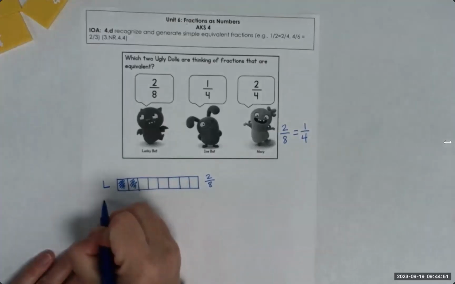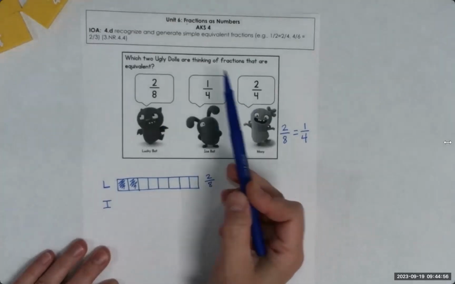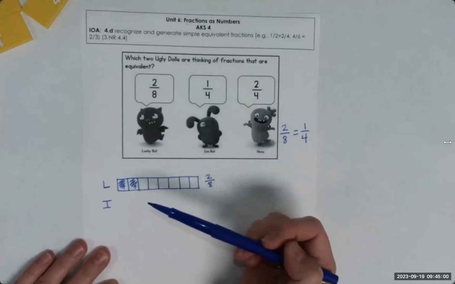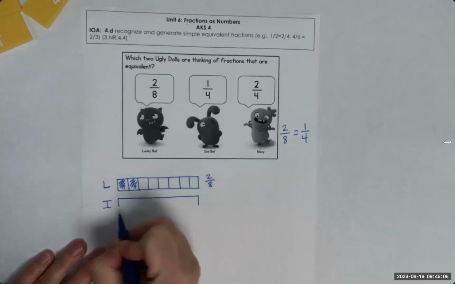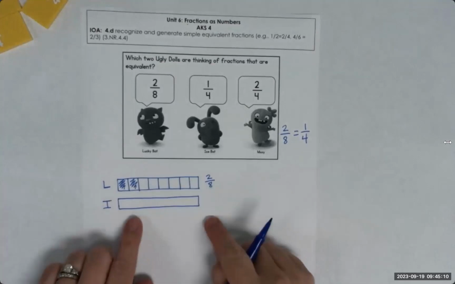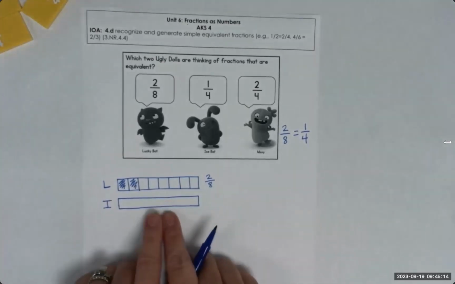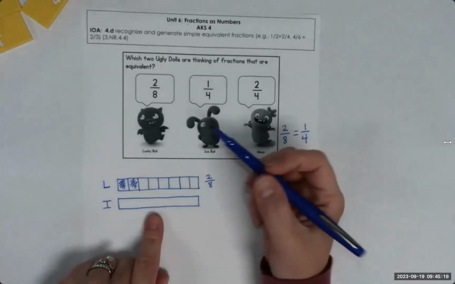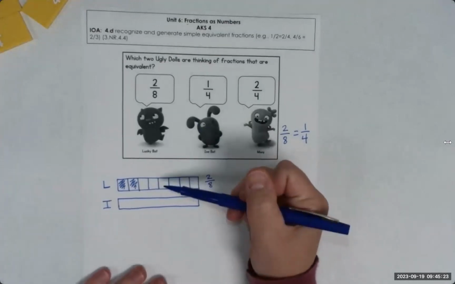All right, now I'm looking at Ice Bat, so I'm going to use an I. Now, when I am generating or recognizing simple equivalent fractions, I am almost in a way comparing, right? So I am going to draw a whole because they're thinking of the same size whole. So my whole needs to be about the same size. It's very important there. I don't want to draw this whole really huge, because then it's going to be harder when I am trying to compare the values.